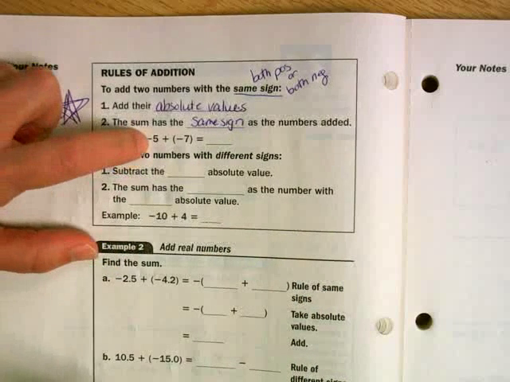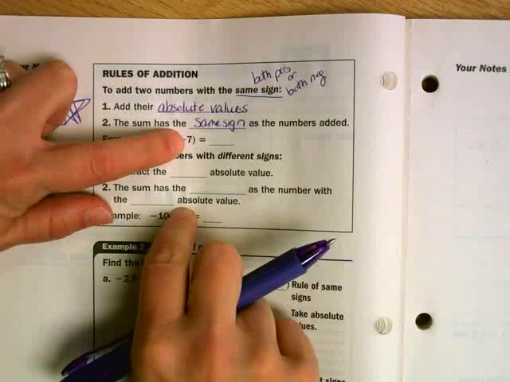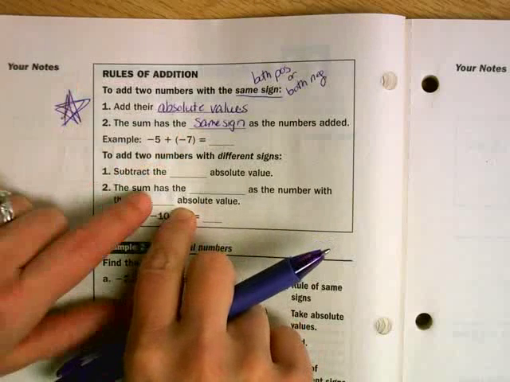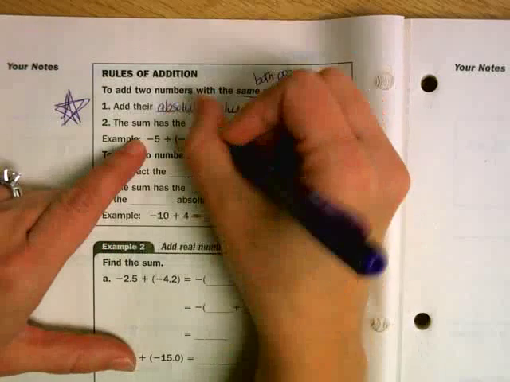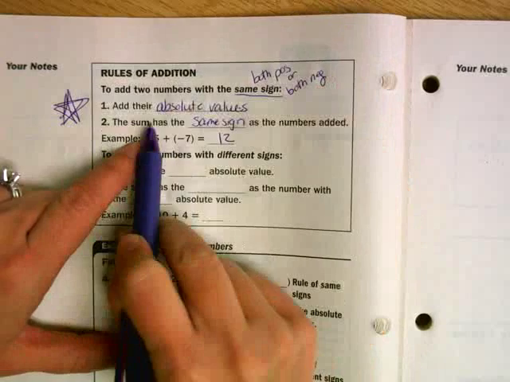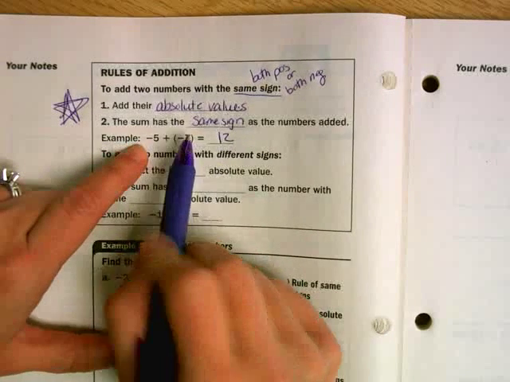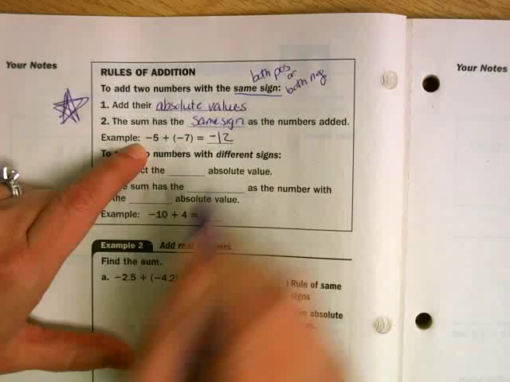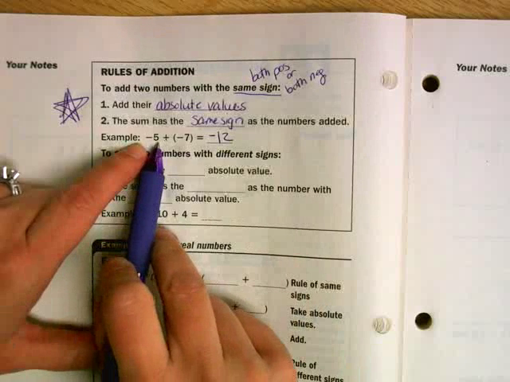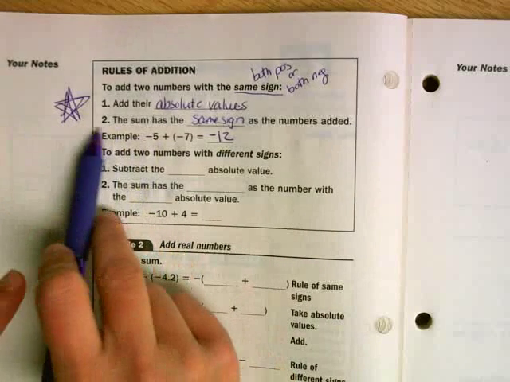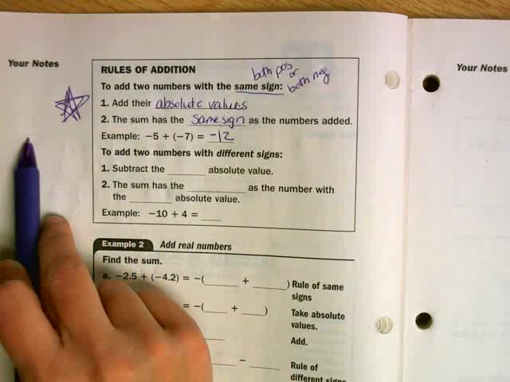Negative 5 is 5 away from 0. Negative 7 is 7 away from 0. So what's 5 and 7? 12. But then the answer, the sum, has the same sign as both of those numbers. So both of those were negative, so this stays negative. Now, does that make sense? A negative plus another negative is getting more negative. Okay?